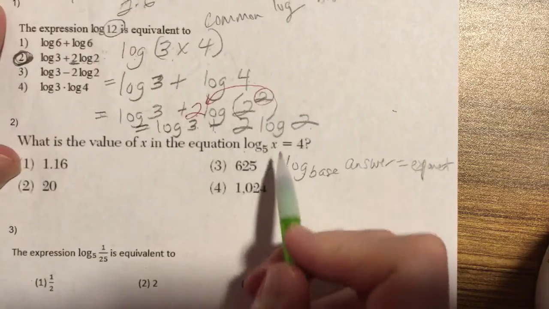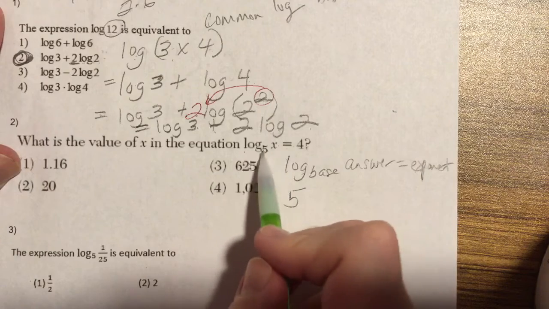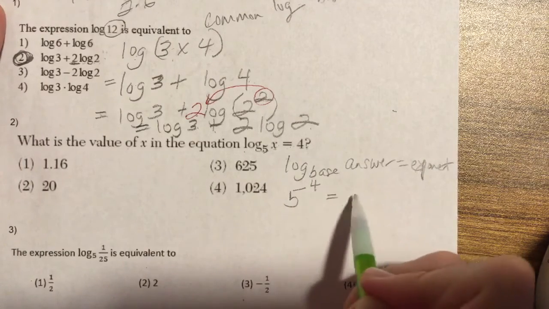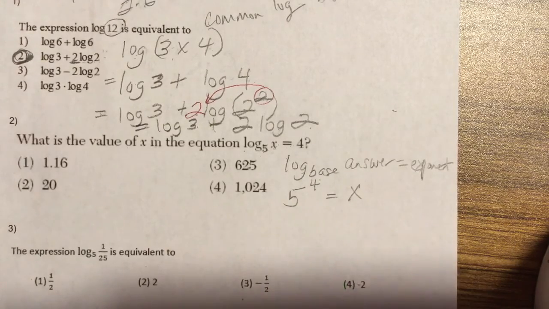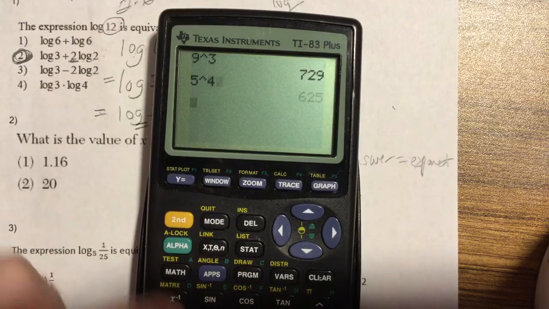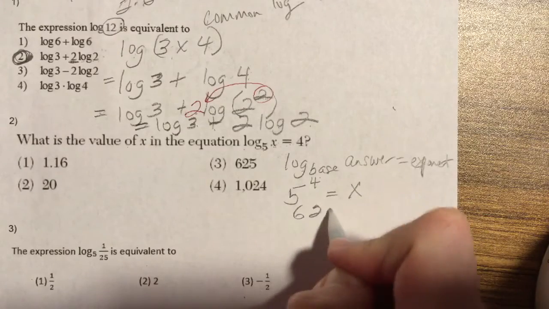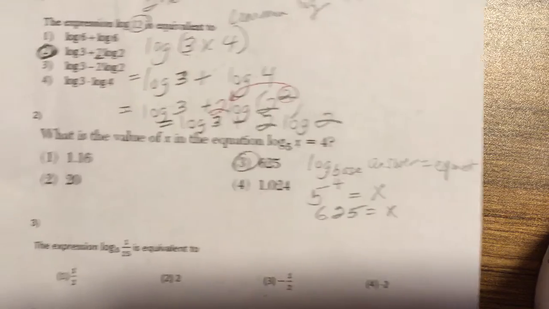So we have a base of 5 then. Log base answer equals exponent. The exponent we're using is 4. X is the answer. So we can find 5 to the 4th power using our calculator. 625 is x. 625 is equal to x. X equals 625. Choice 3 here.